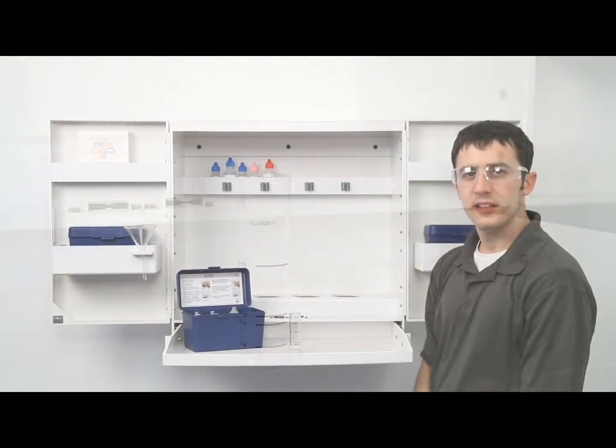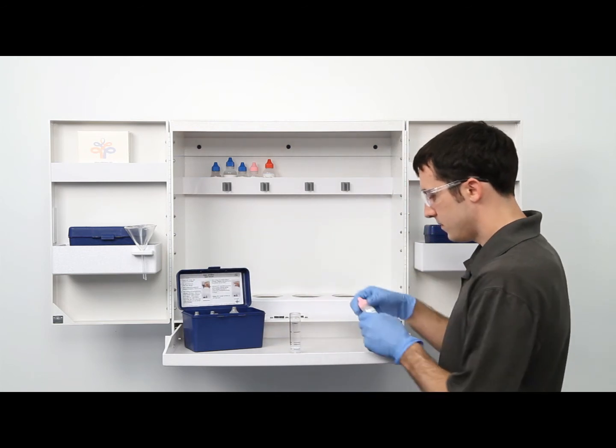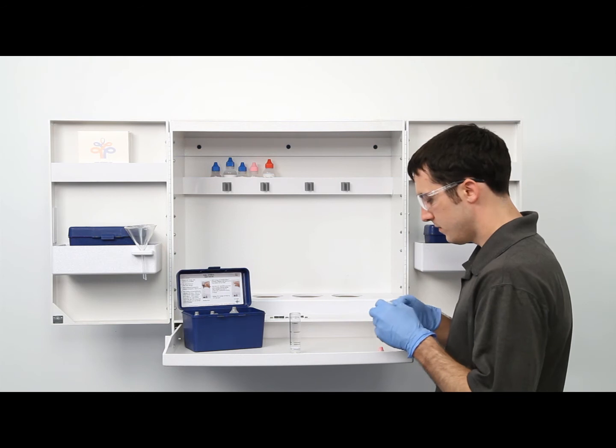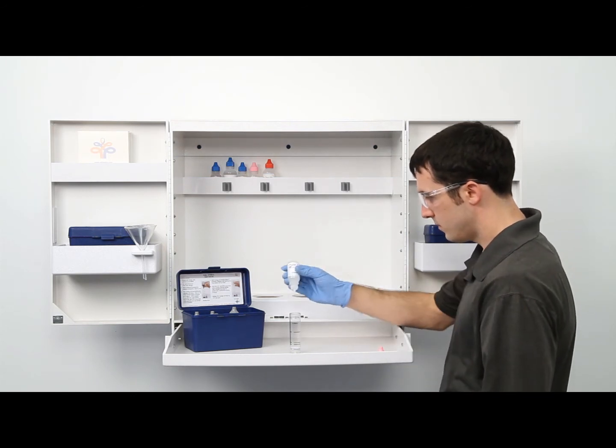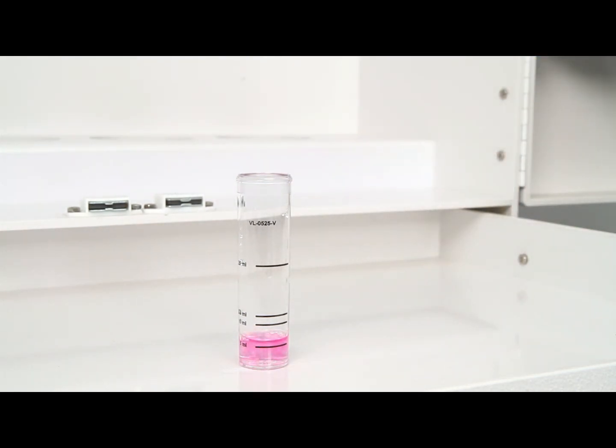The next step according to the endpoint ID procedure is to add 3 drops of phenolphthalein indicator. Be sure to hold the bottle vertically to get a consistent drop size. After the addition of each reagent, remember to swirl the vial to make sure the reagents are properly mixed.